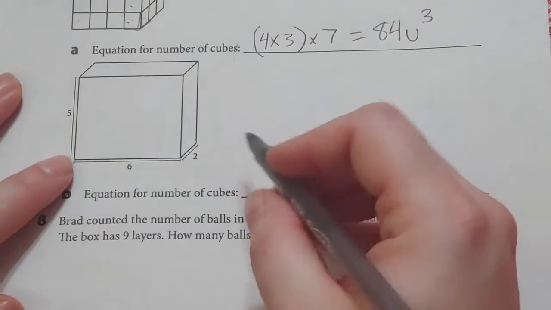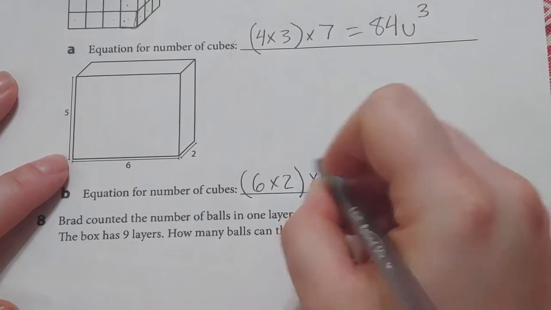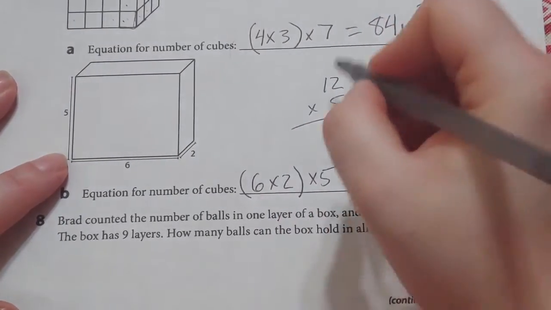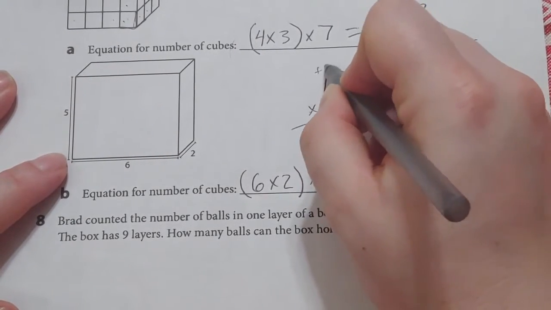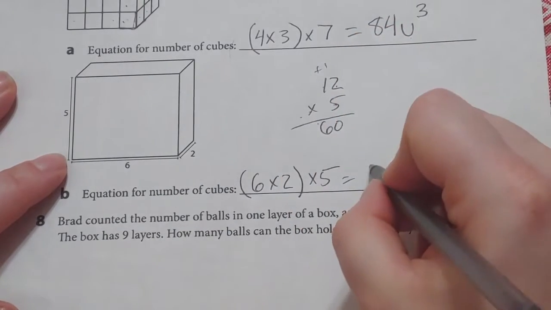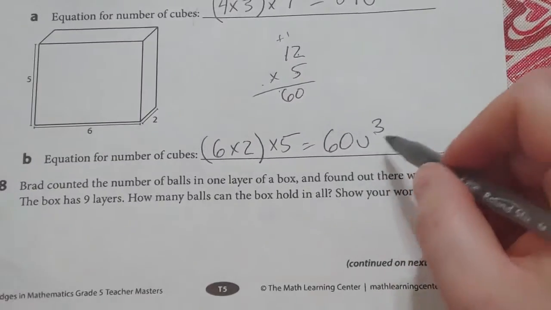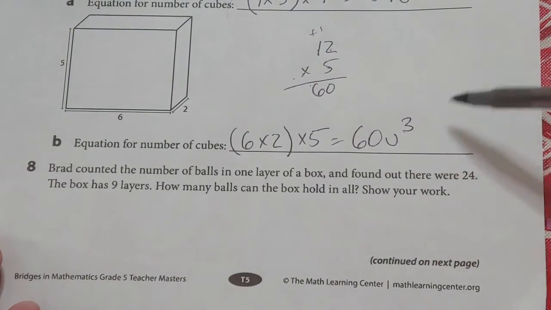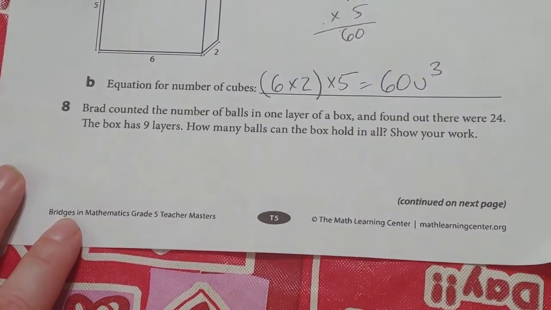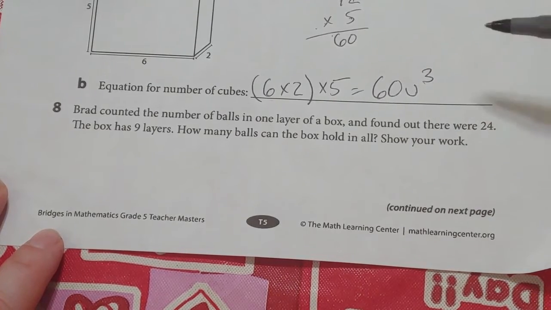Okay, so this one lists it out for us. So our dimensions are 6 by 2 by 5. So 6 times 2 is 12 times 5. 5 times 2 is 10. 5 times 1 is 5 plus 1 is 6. Again, that units cubed piece, really important. If you don't have it, then you don't have the right answer. You have partial credit. Which would be a bummer to do all this math and then forget this part and not get full credit for it.